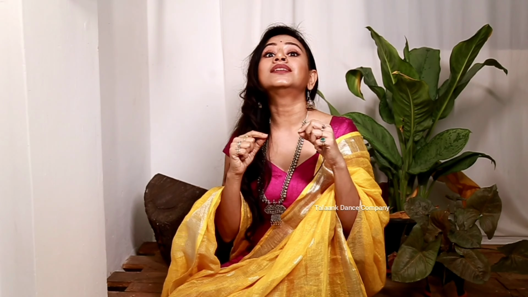Jatiswaram structure is like this. First, we have Pallavi, which comes several times. It really depends on how many korvais you want to perform. Then there is a small Tirmanam. Then second comes Anupallavi. It's a short version, but the swaras pattern are different.